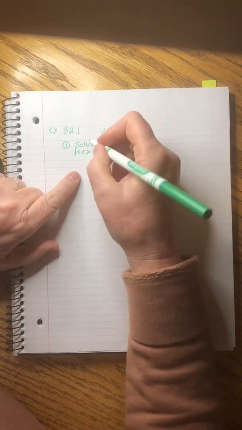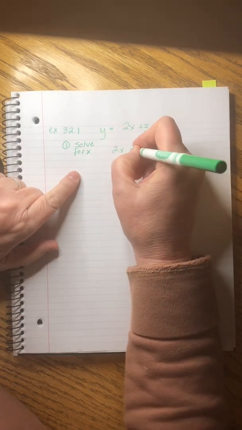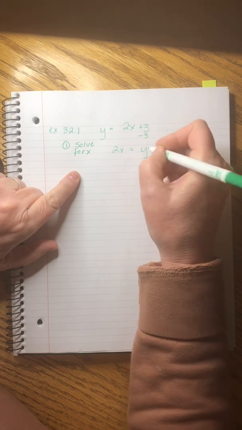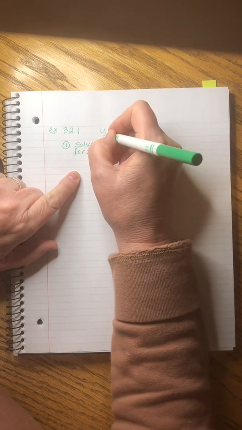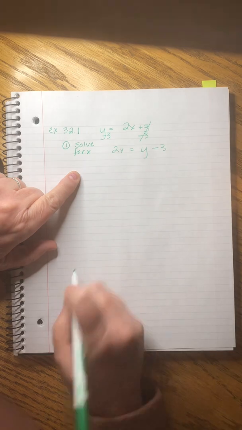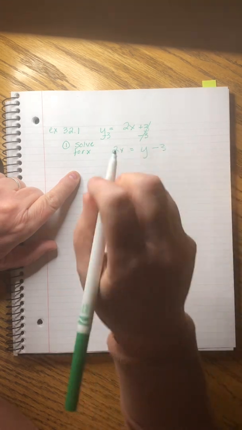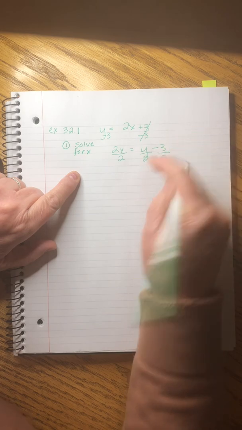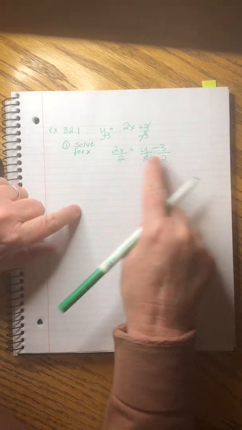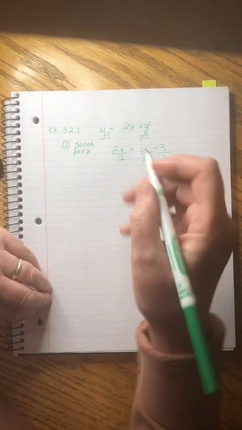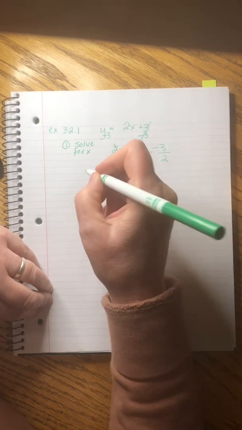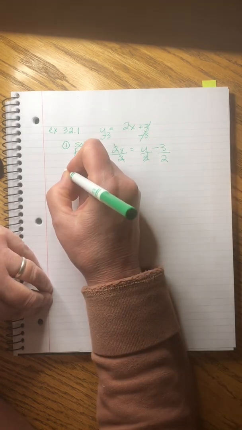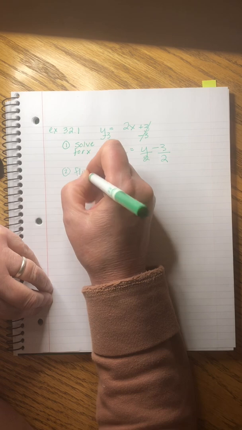So 2x equals y minus 3. I'll divide everything by 2. Last time I showed it as 1/2. It works better, I think, to look at it like this. That cancels, and then I'm going to flip the letters.